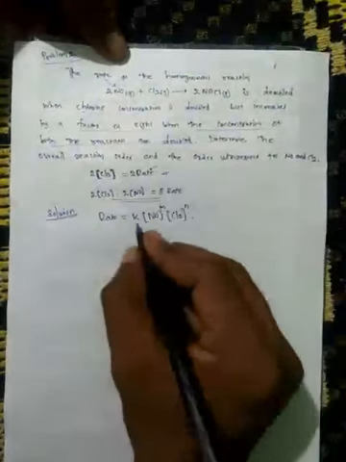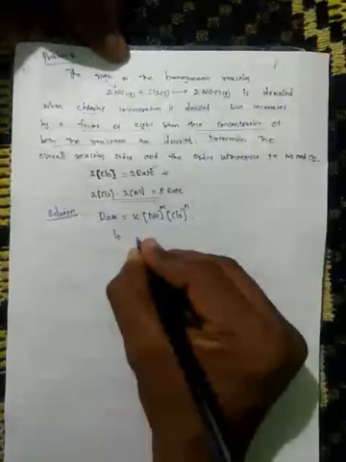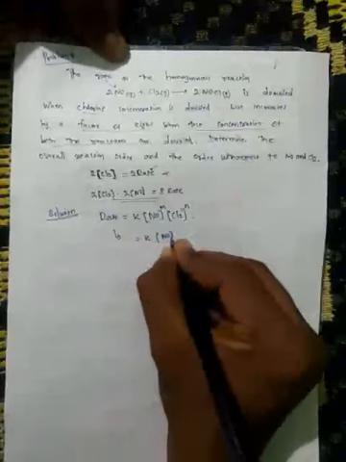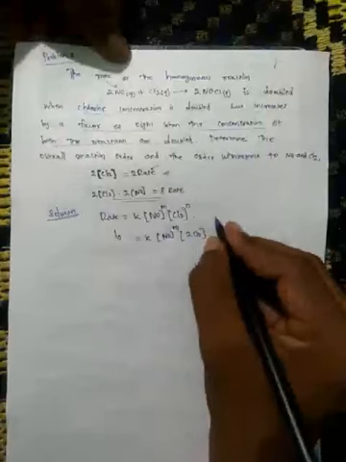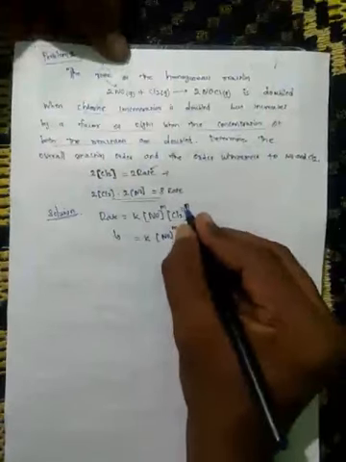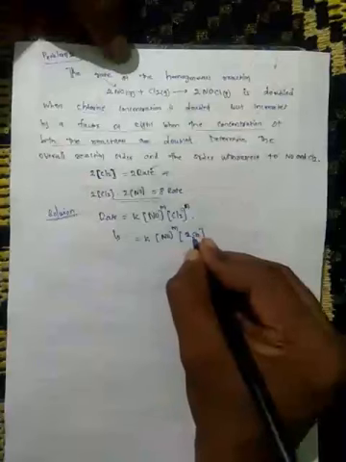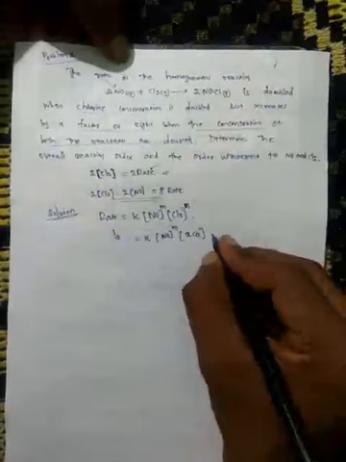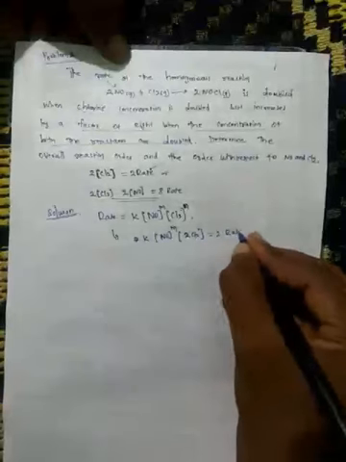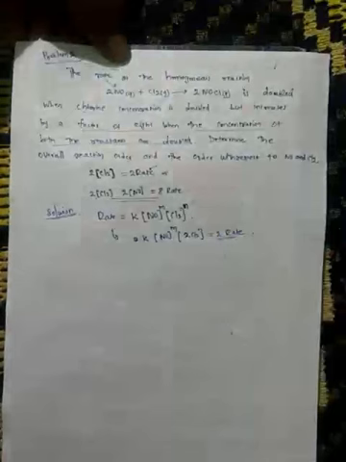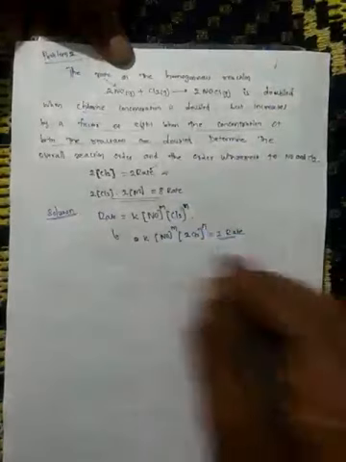What is the given data? When the chlorine concentration is doubled, 2 times of chlorine, I don't know this N. I have to find out the value of M and N. When the concentration is doubled, the rate will be 2 times. The rate will increase 2 times, double.